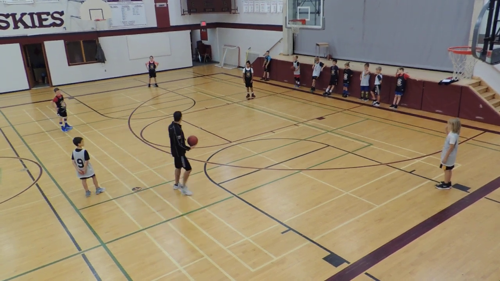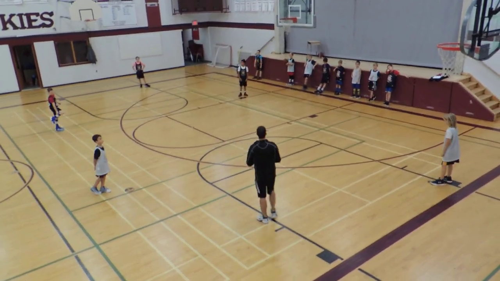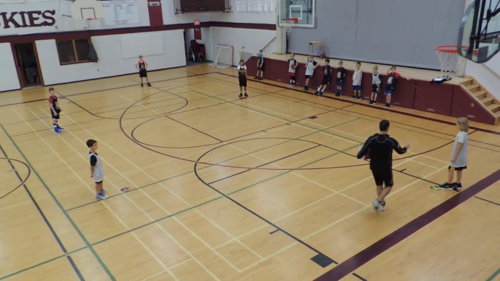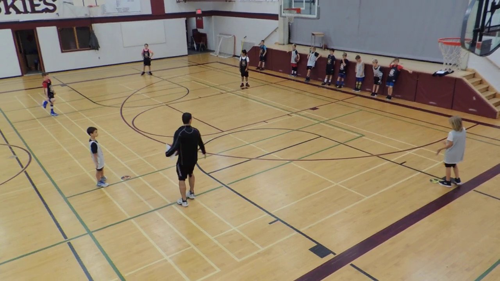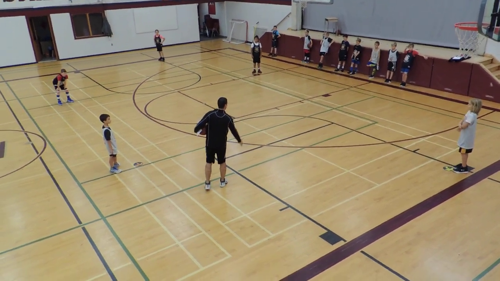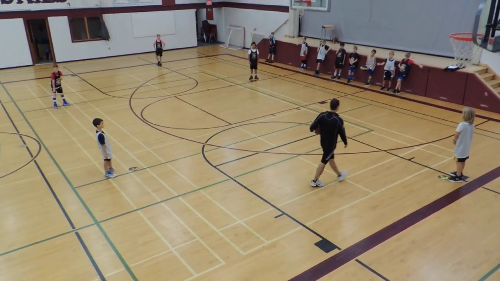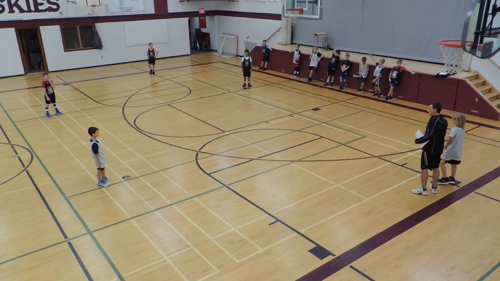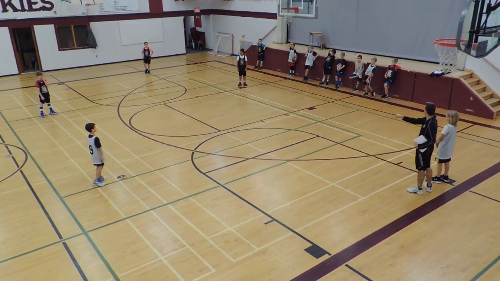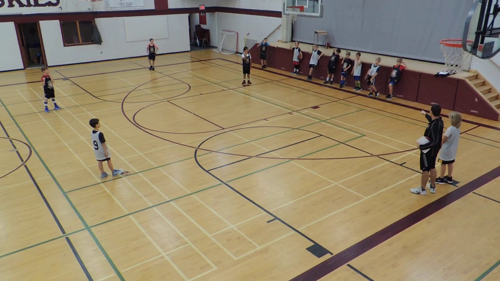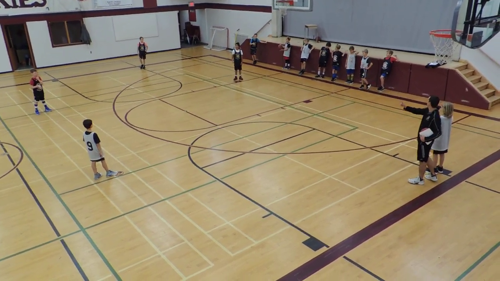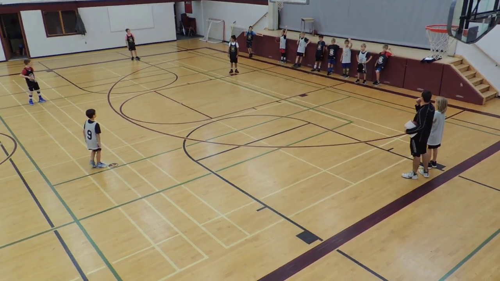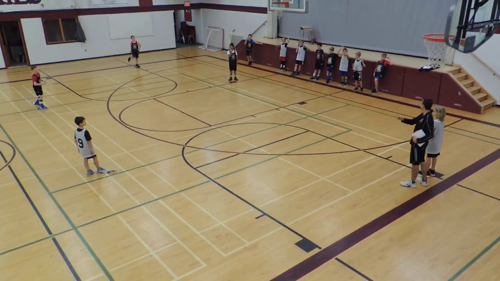First thing I want to introduce is the term gaps. A gap is the space between player here and here. So this is one gap. If we go from Nate to Zach, how many gaps are there? Colton? 2. If we go from Nate to Landon, how many gaps, Ashton? No, 1's to Lucas. 2.